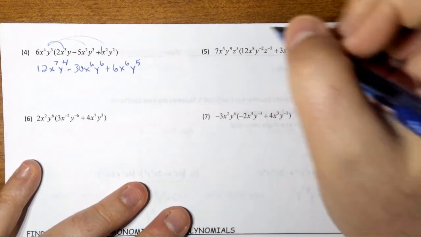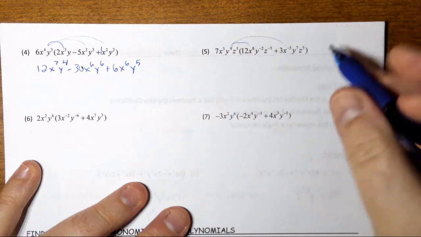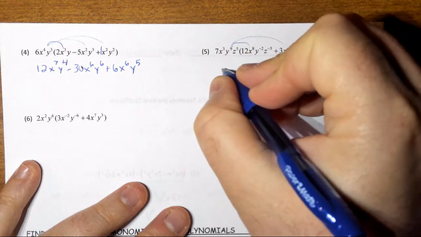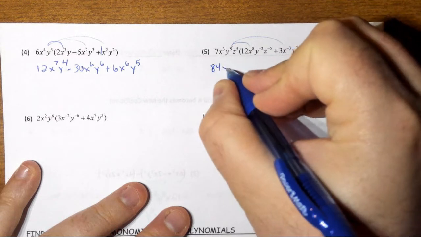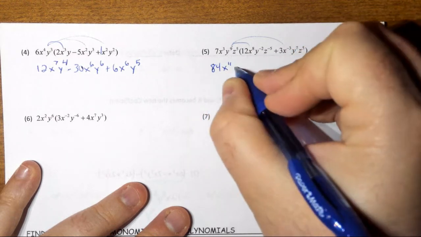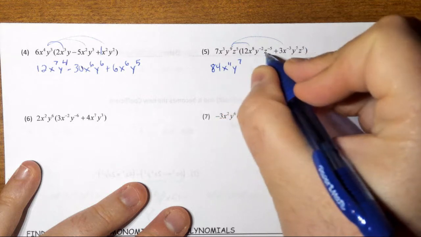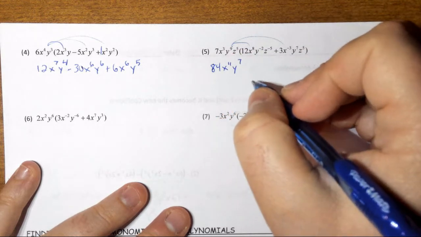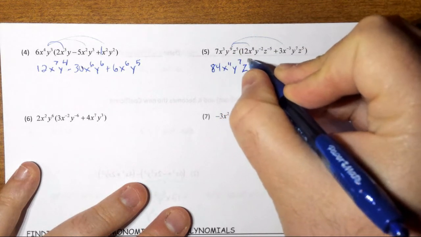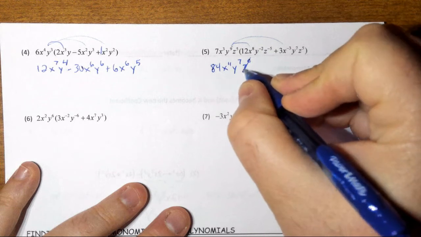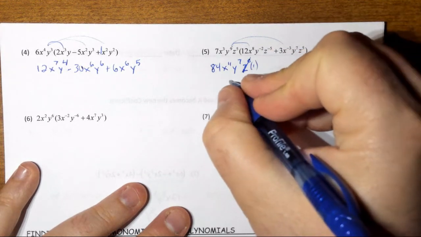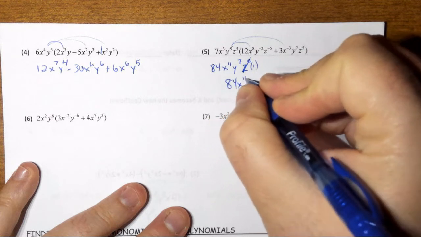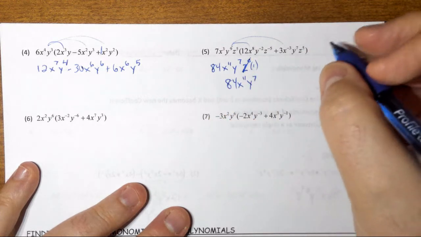Okay, on to the next one. So distribute. So we have 7 times 12, which is 84. We have x's, there's 11 of them now. 9 minus 2, there's 7 y's. 5 minus 5, that's just going to go away. That's going to make this 0. Remember, though, that this actually turns into just 1. Okay? So that's going to leave us with 84 x to the 11th, y to the 7th. We're just going to drop it out.